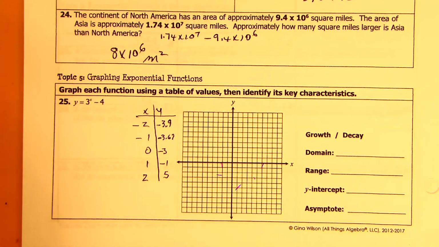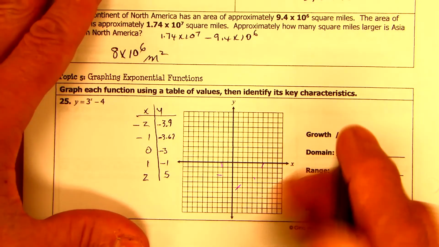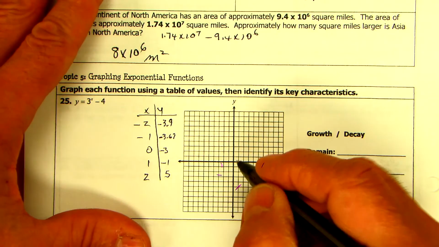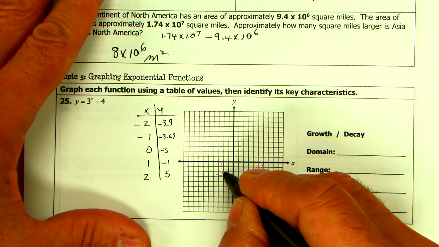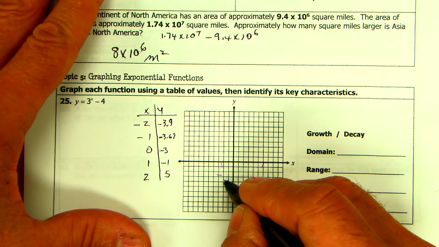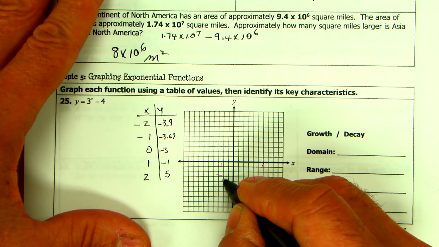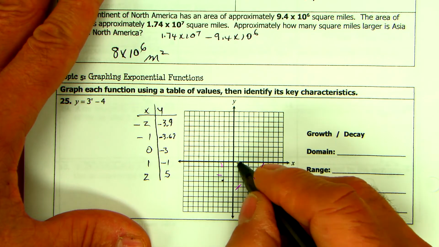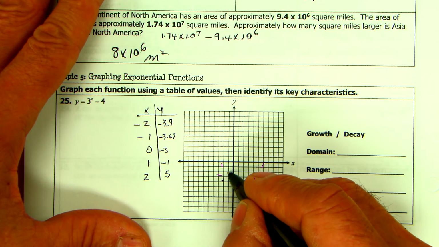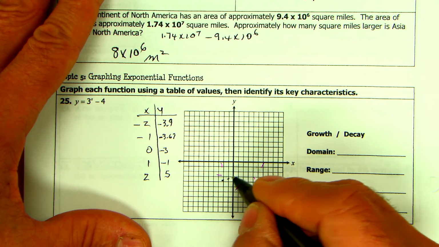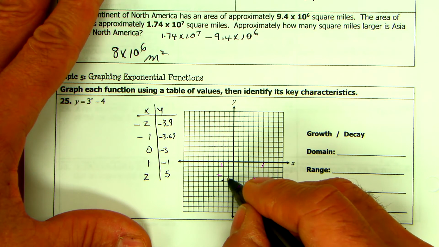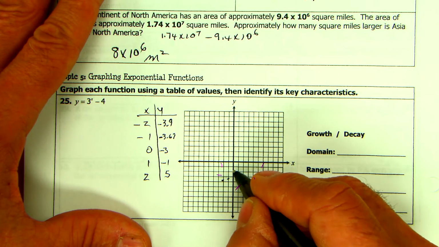Now, let's graph these. At negative 2, we have negative 3.9, so it's right here. At negative 1, we have close to negative 3.7. At 0, we have negative 3.